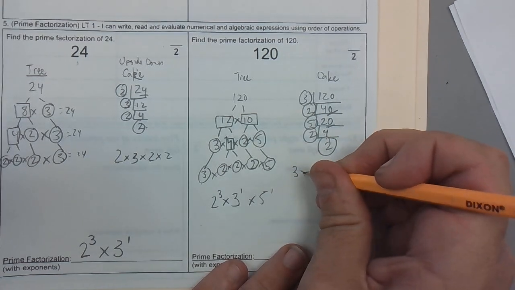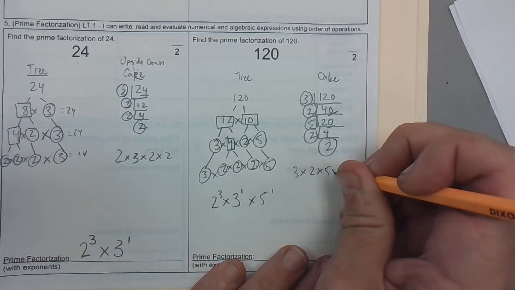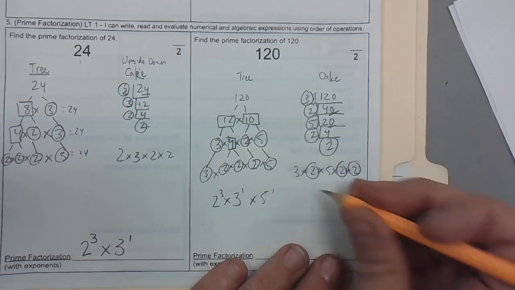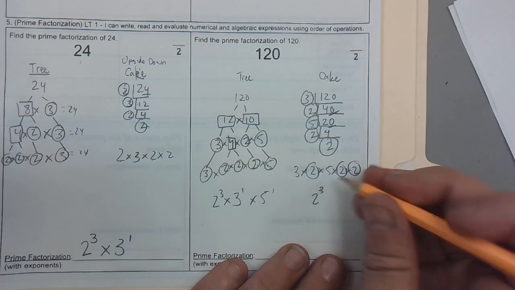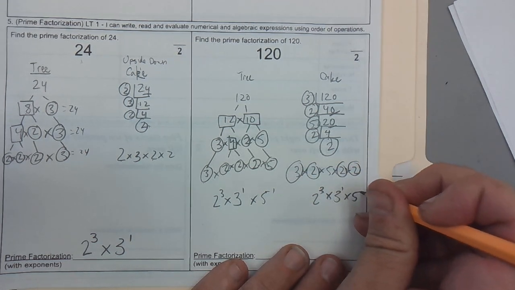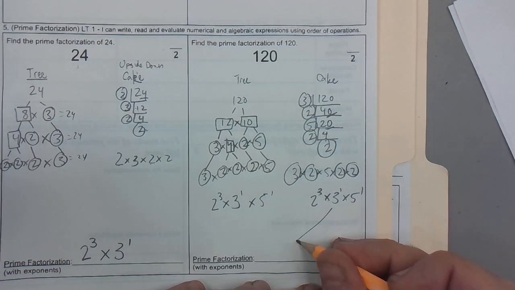So that's my 3 times 2 times 5 times 2 times 2. Whew. Again, I have 1, 2, 3, 2's, so 2 to the third power, times 3 to the first power, times 5 to the first power, which I should write there.